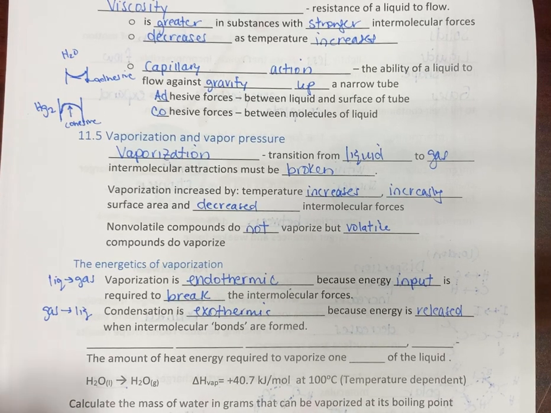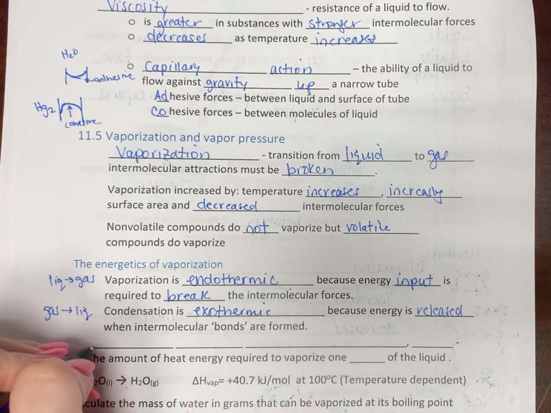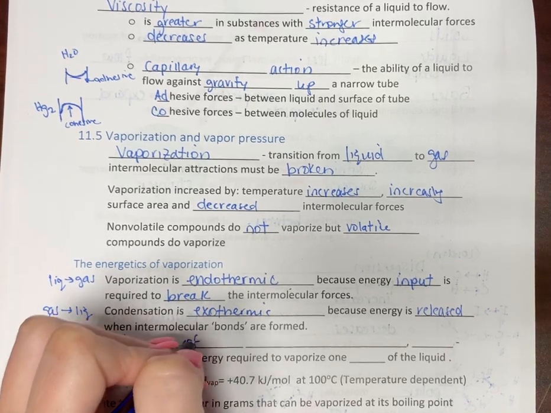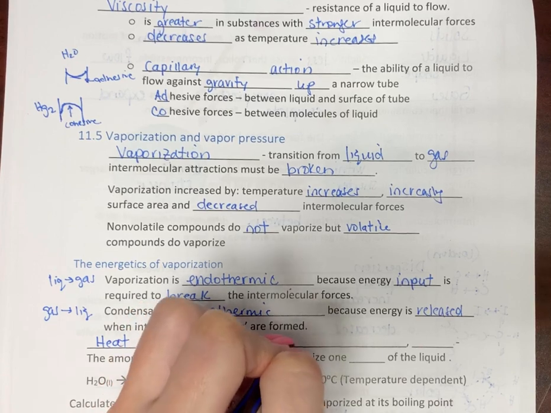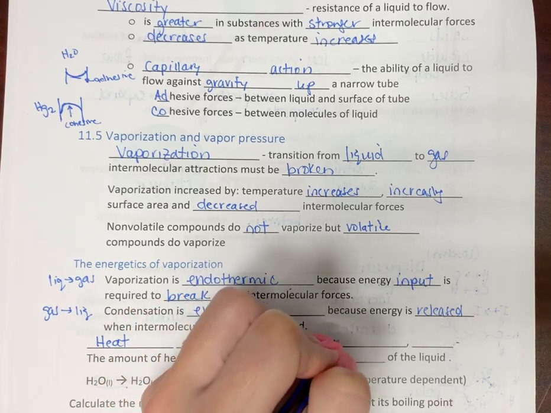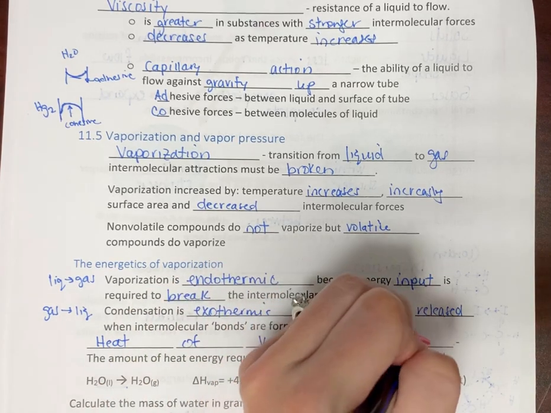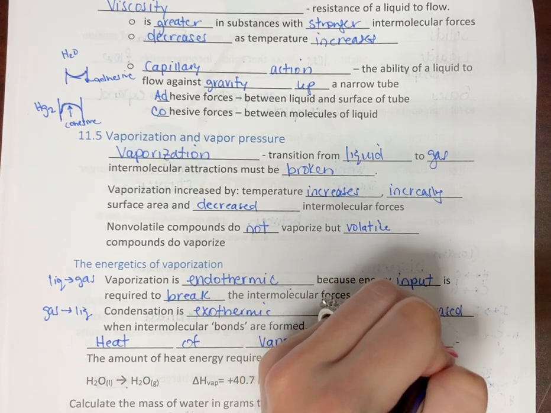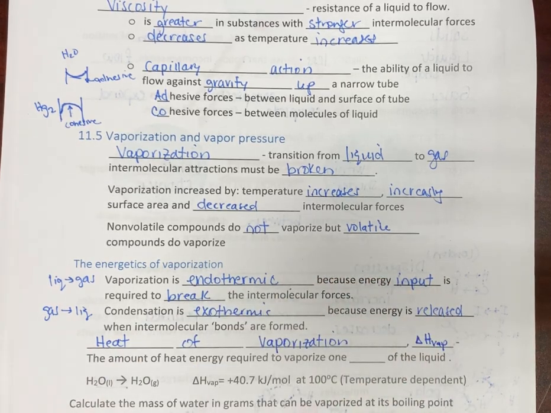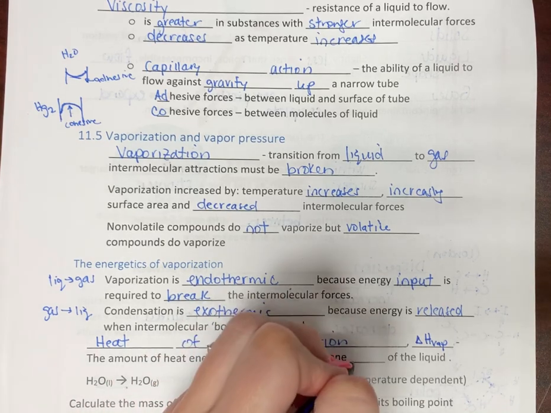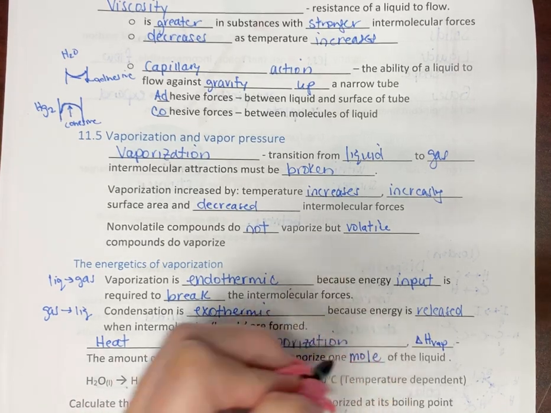Now, there is a value called the heat of vaporization, abbreviated as delta H vap. The heat of vaporization is the amount of heat that's required in order to vaporize 1 mole of liquid.